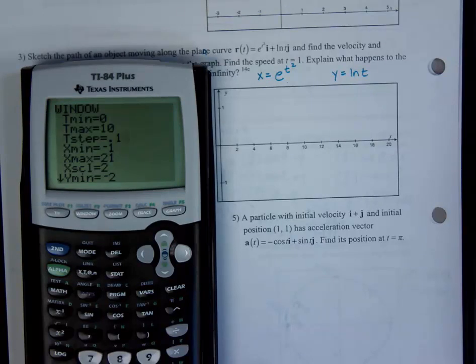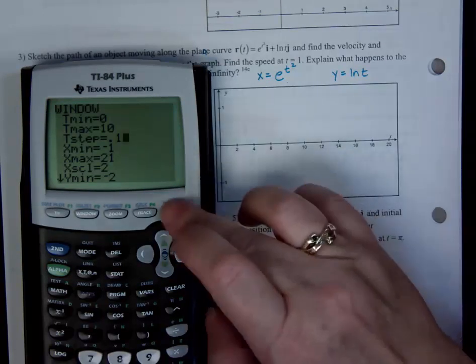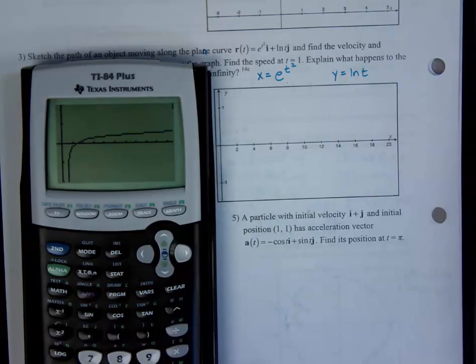So let's try this. Graph. Oh, that did do the whole thing. I was thinking 10 would not be enough, but that's not a bad graph. Now you see the curve, right? See how it curves nicely?